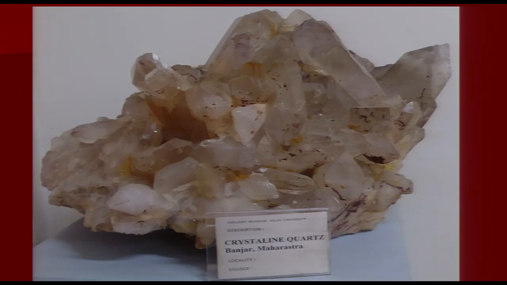Now, I will discuss a quartz crystal. Here is a picture of a natural quartz crystal, and in this quartz crystal these are the faces developed over this.